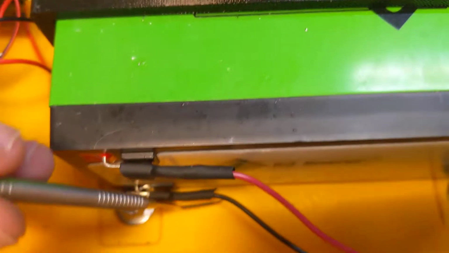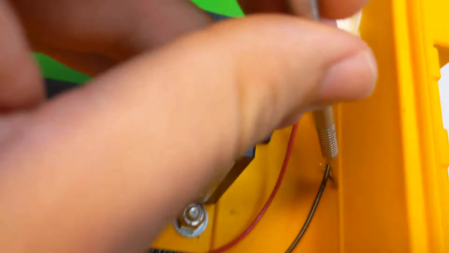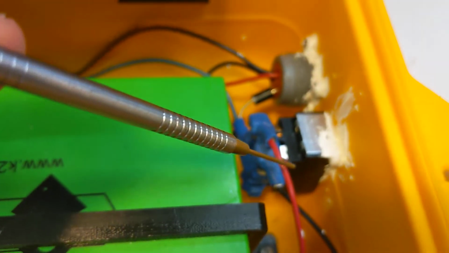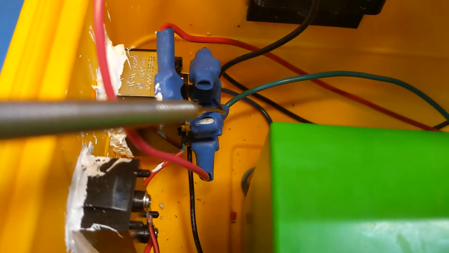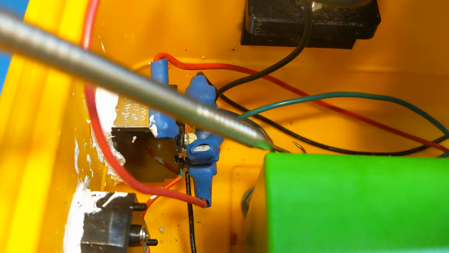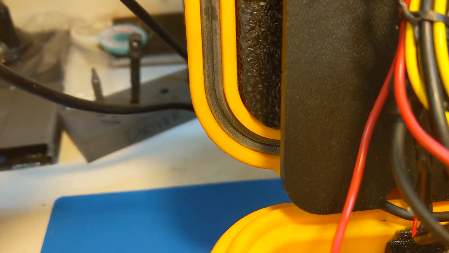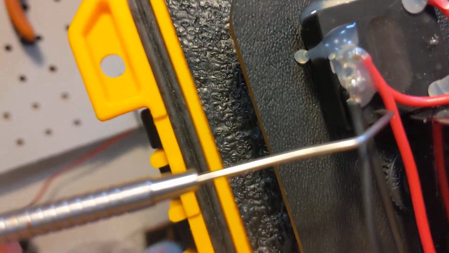Following my ground now, we come to our switch over here, which then comes down to our blue cable. Following our blue cable, we come to this side of our switch. When powered on, this comes up here. Here we are. And up to our negative in on the voltage regulator.